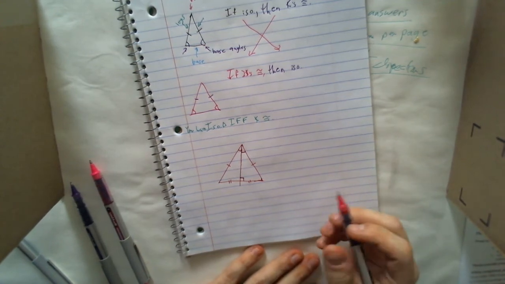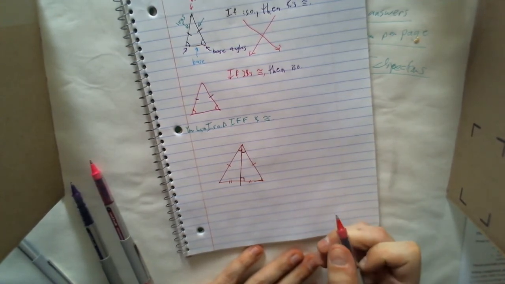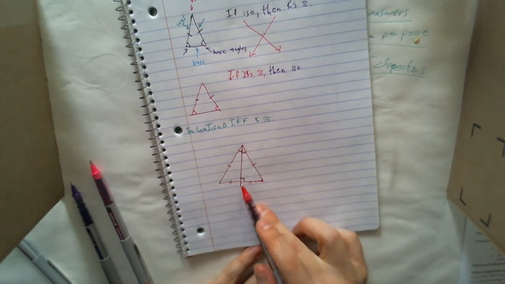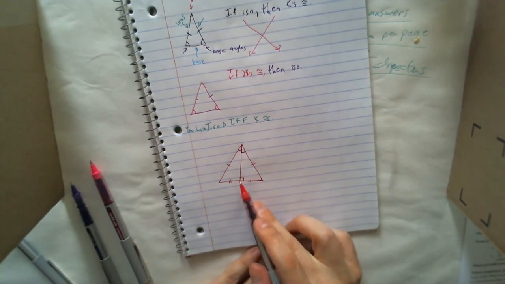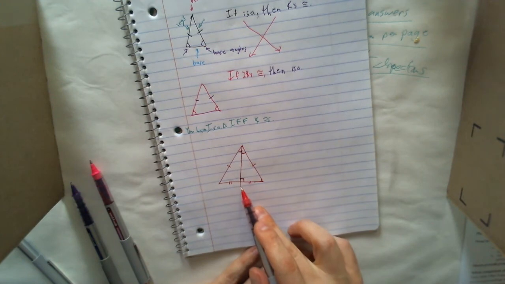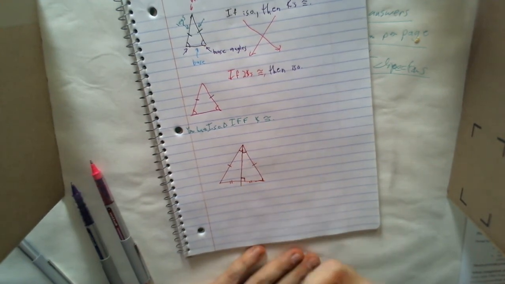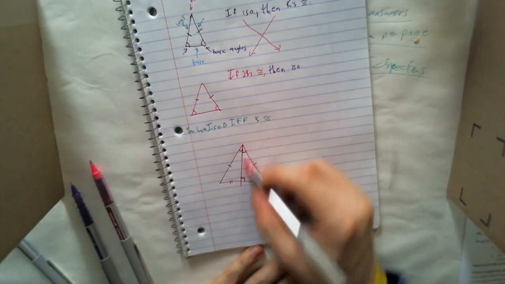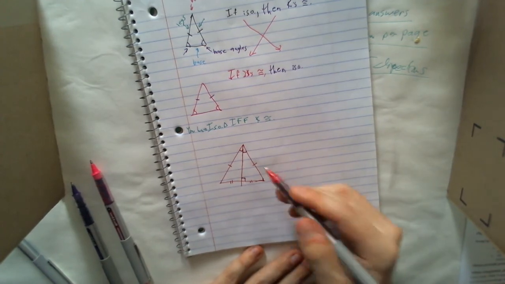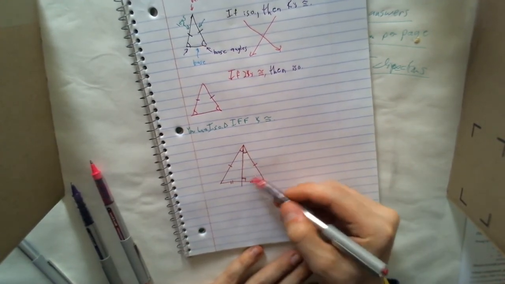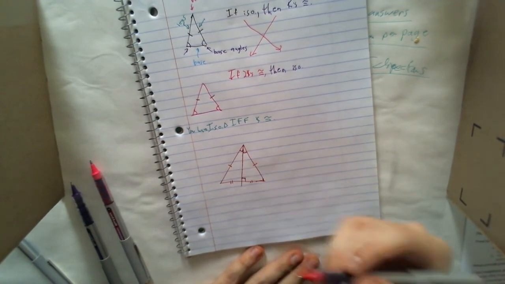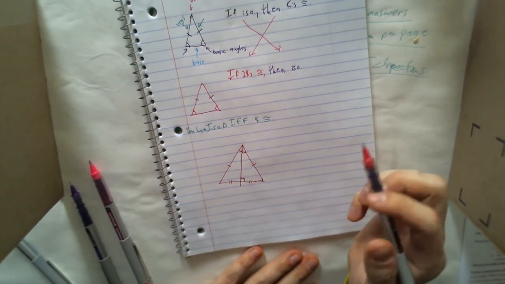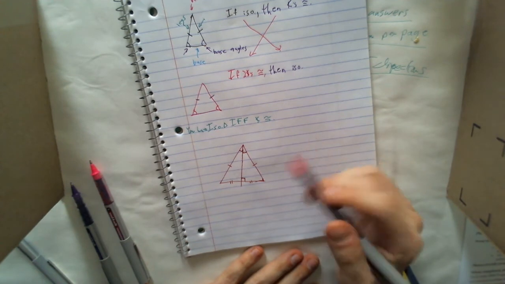Now, we also know that the definition of an altitude is a line or segment that comes from an angle and is perpendicular to the opposite side. Well, this follows that definition also. So this angle bisector that's also a perpendicular bisector is also an altitude. We also know that if we draw a line or segment from an angle to the midpoint of the opposite side, that's called a median. So we actually have an angle bisector, a perpendicular bisector, an altitude, and a median all on the same line. They're all the exact same thing. That's one special property of the angle bisector of an isosceles triangle.